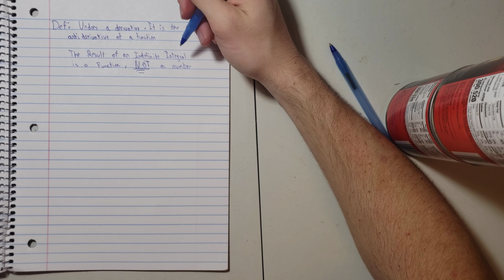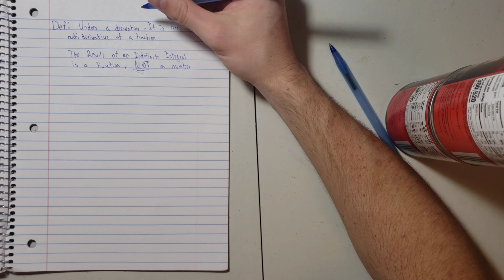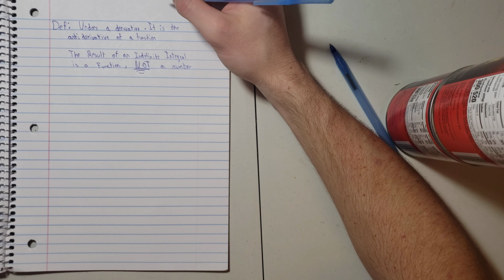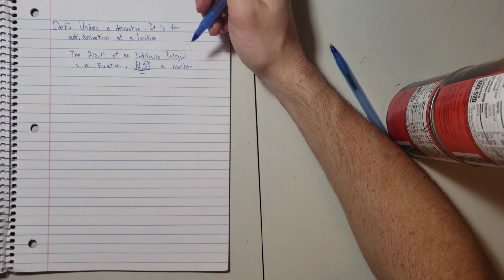A definite integral will give you a number because it has a lower and an upper bound. An indefinite integral does not have a lower and upper bound, so the result is going to be a function. It's not going to be a number.